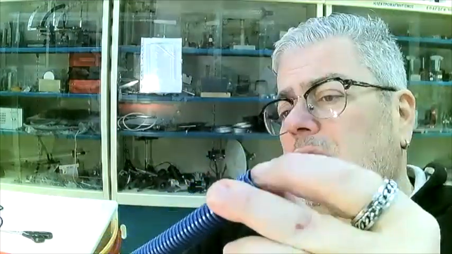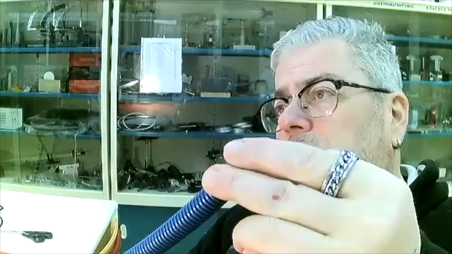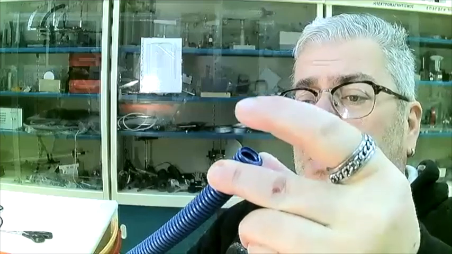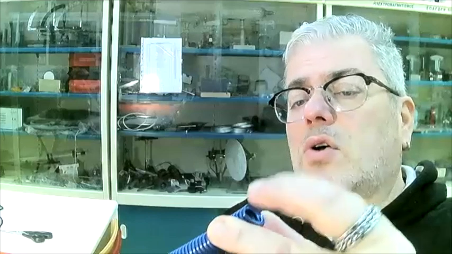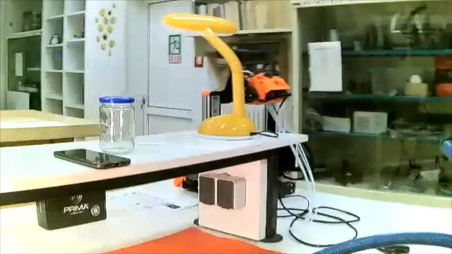As it revolves, we have an increase in the airspeed, so it is followed by a decrease in pressure. So we actually create a vacuum that will suck the pieces of paper inside this tube, and I hope that you can see.